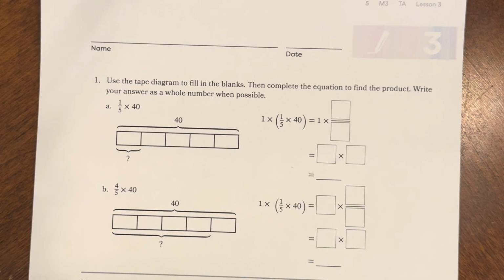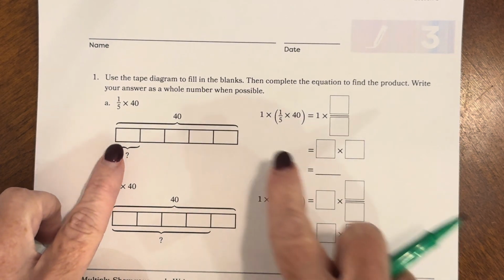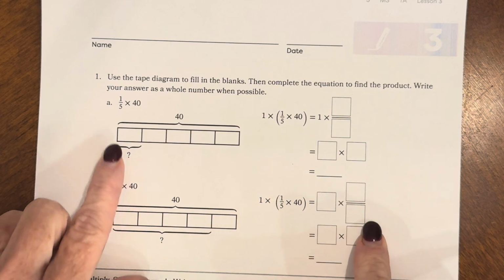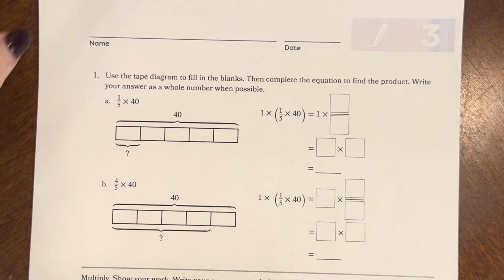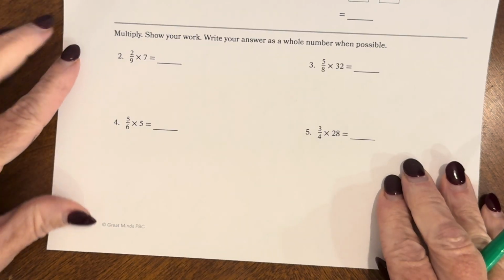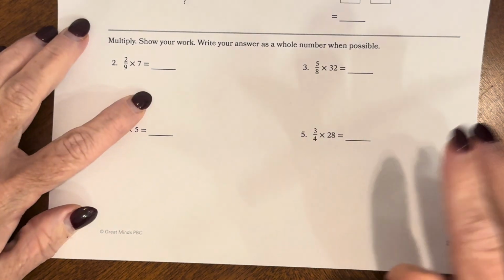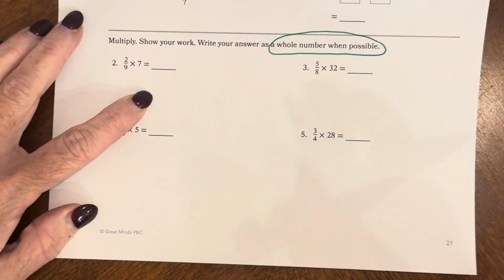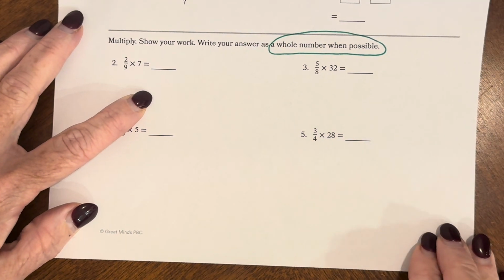So on tonight's homework, you don't have to use the tape diagram or the method that they're using. You could just solve it. And then on the bottom half, again, you could just solve it. But they do say that you have to use whole numbers when possible. So you cannot leave your fractions as greater than 1 fractions.